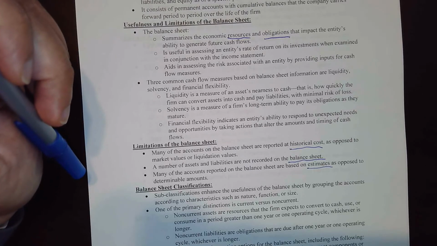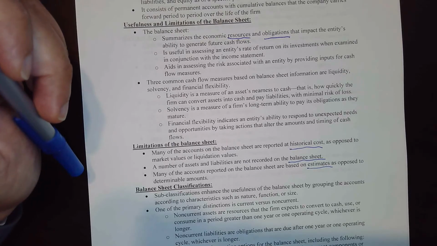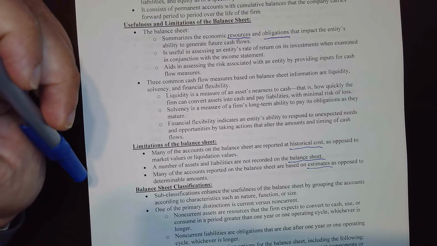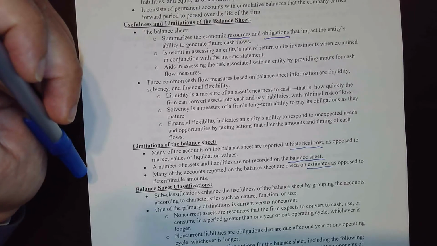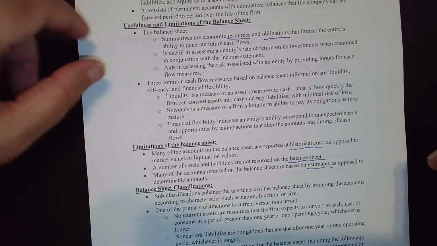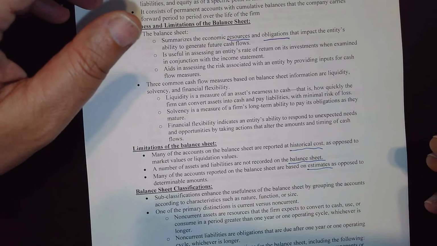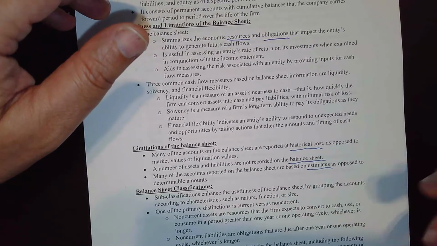But if a company thinks that 10% of those accounts receivable are not going to be recouped, that's an estimate that the 5,000 we may or may not receive. We may not receive more than 5,000, or we may receive less than 5,000. So that's the issue, that there are estimates in the balance sheet. These are the limitations you should keep in mind when you are analyzing the balance sheet.